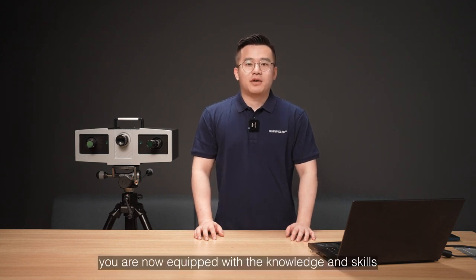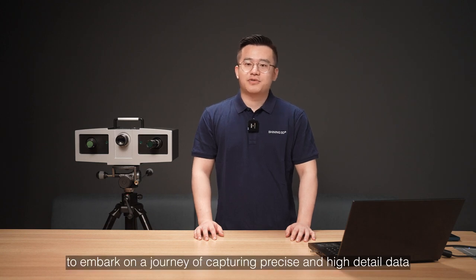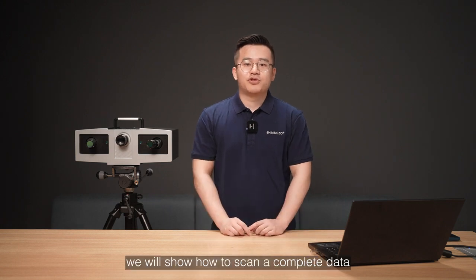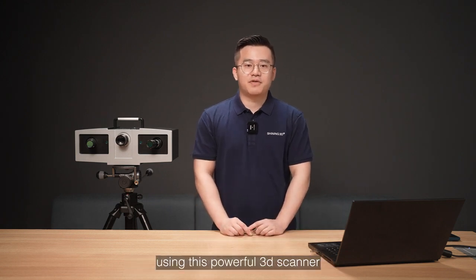In conclusion, as we come to the end of this tutorial on setting parameters for this 3D scanner, you are now equipped with the knowledge and skills to embark on a journey of capturing precise and high-detail data. In our next video, we will show how to scan a complete data using this powerful 3D scanner.